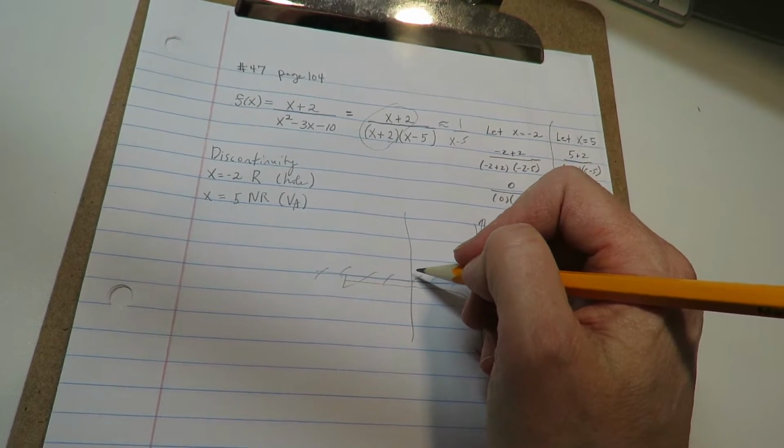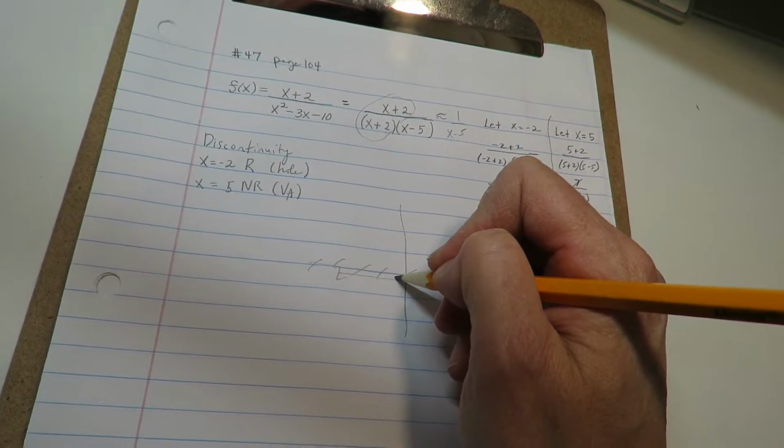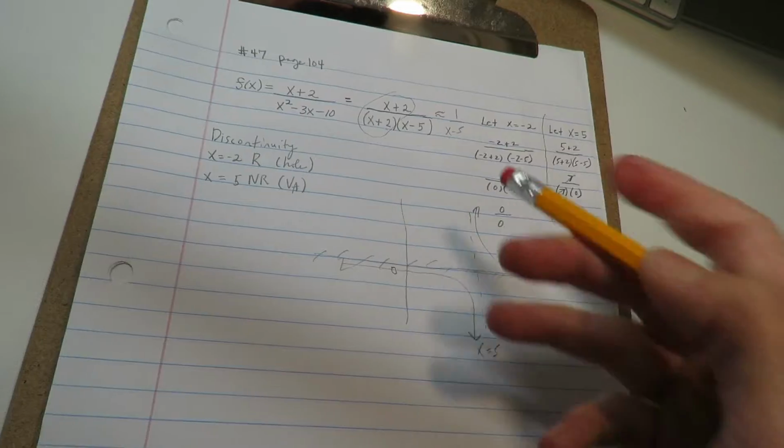The hole is at negative 2, so it's negative 1/7, so it's actually really close up here. So the hole is like somewhere over here.